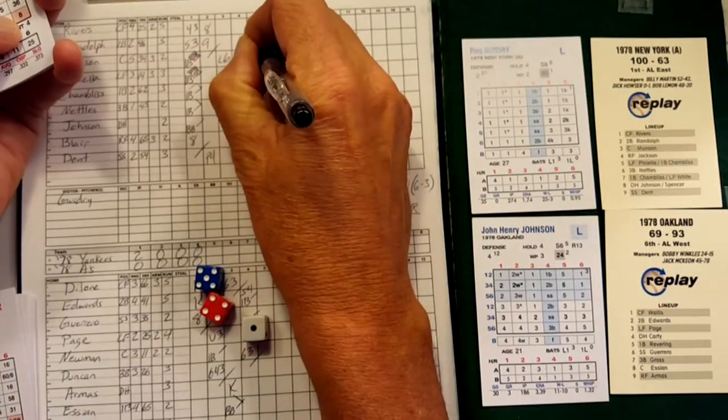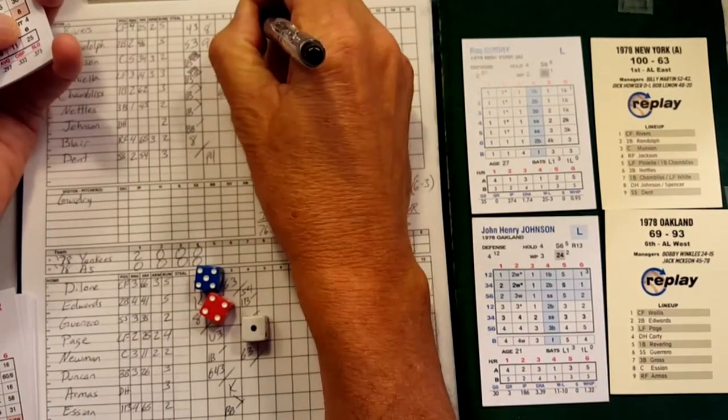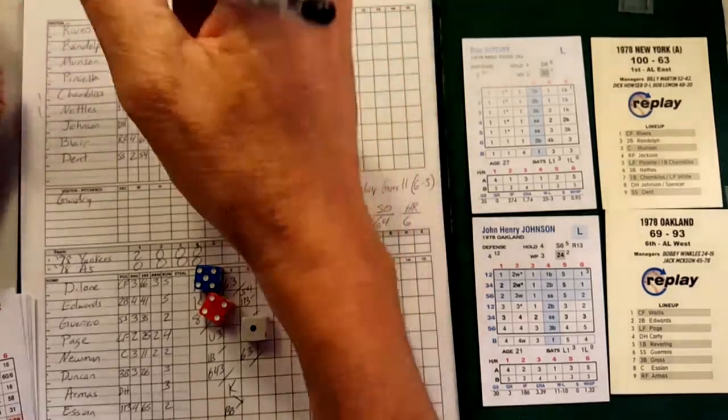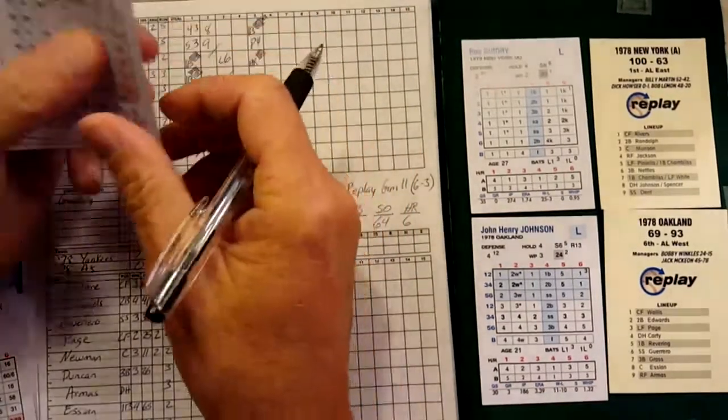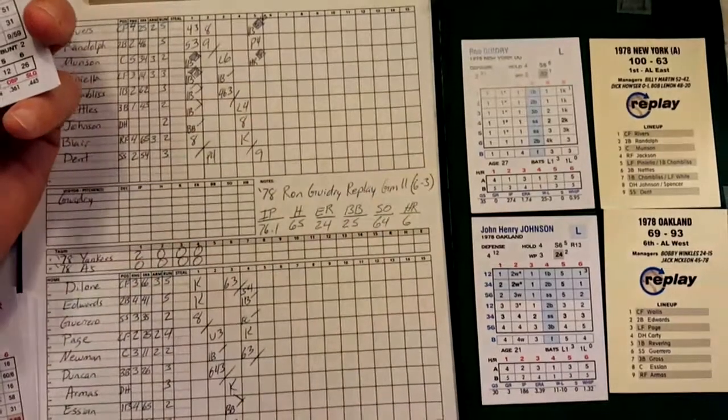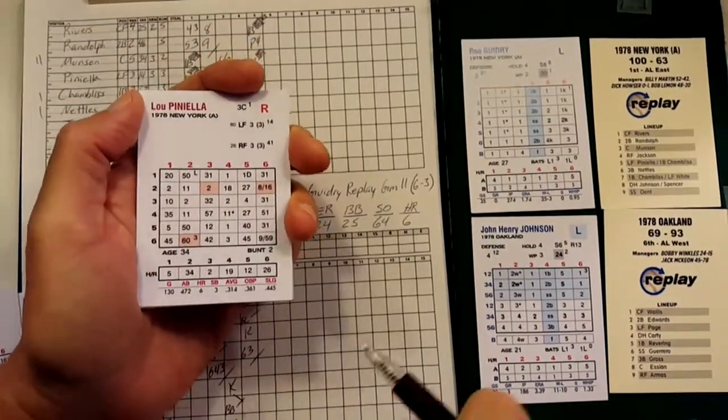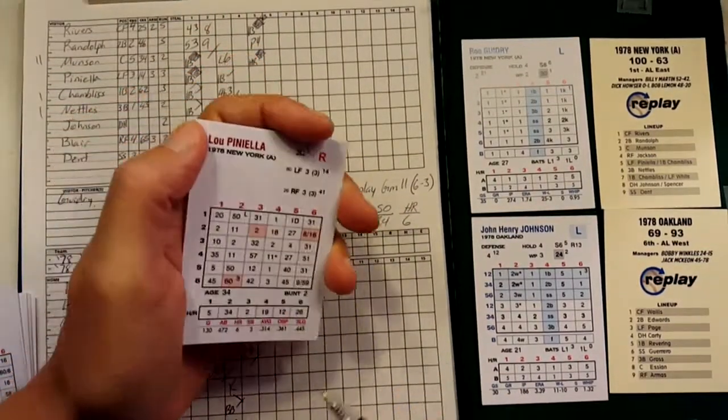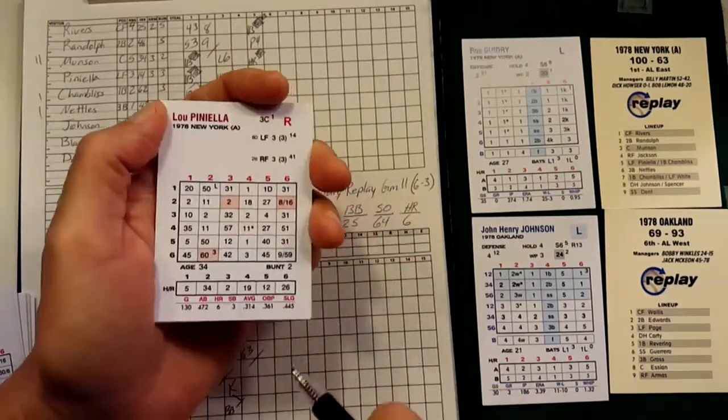He's been hitting pretty well in this replay. He's come up with a lot of clutch hits and key hits and whatever you want to call them. So that makes it 4-0 now, Yankees.